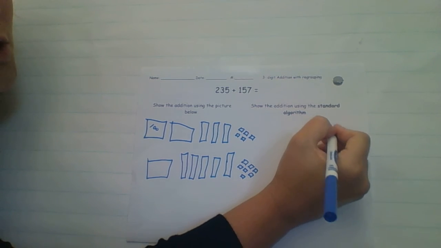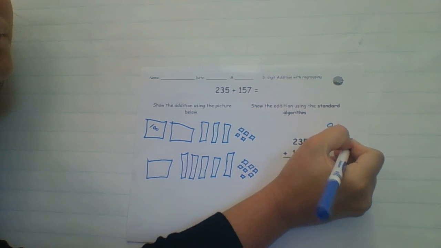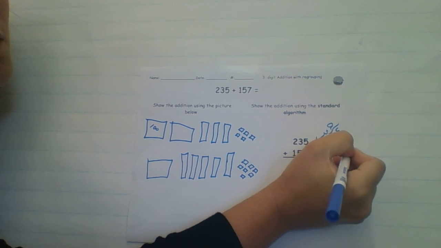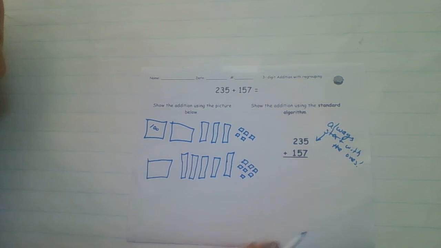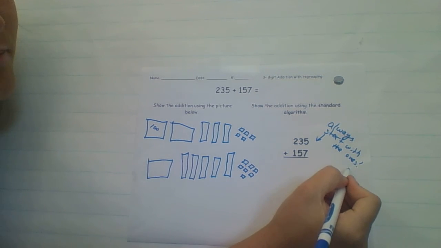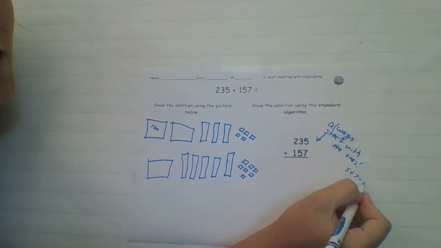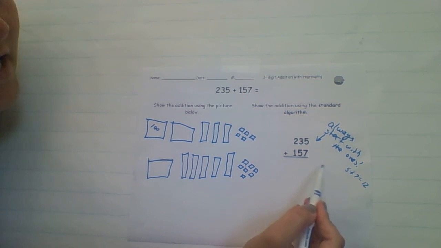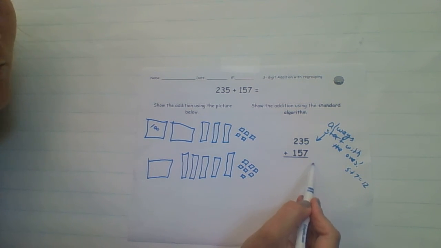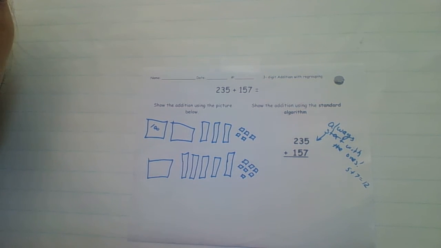We always start with the ones. So here I'm going to add my 5 plus 7, and I get 12. Now 12 has 2 digits and I can only place 1 digit down below. So that's where we need to do a little regrouping.